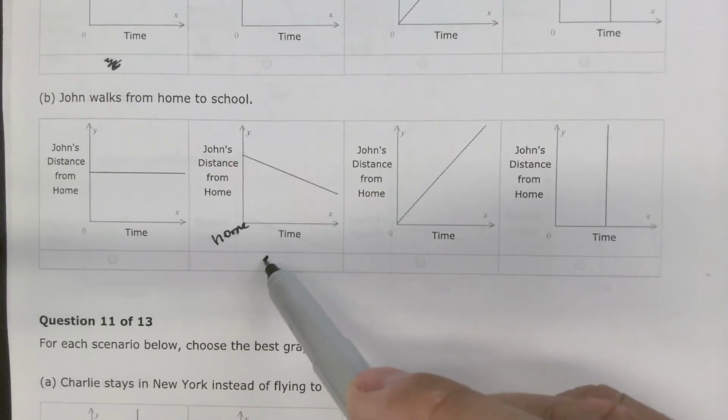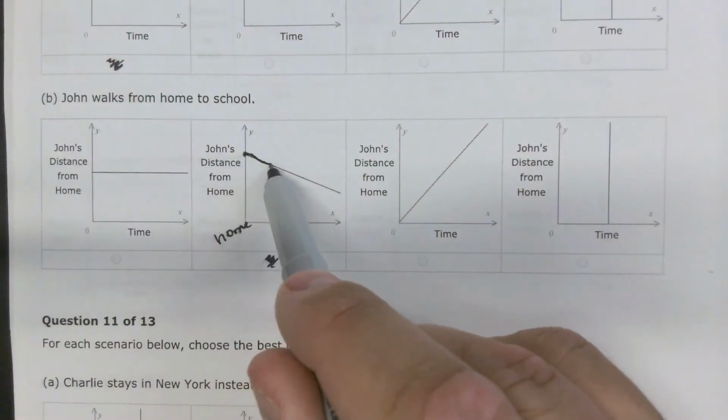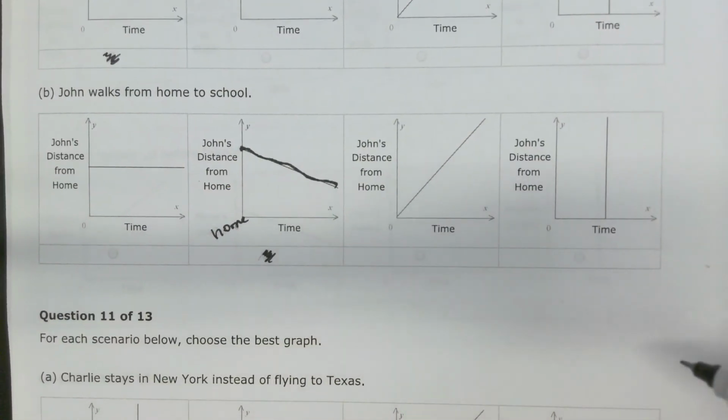Yeah, this one right here, right? So look, this says that he started at school and he's walking towards it, right? He's walking back towards home. Now, why would I call 0 home? Because (0, 0) is kind of the origin. It's kind of home, yeah?